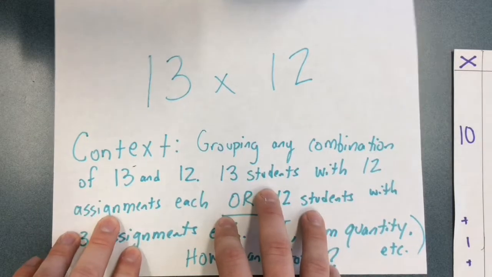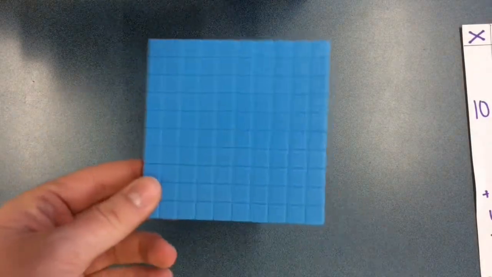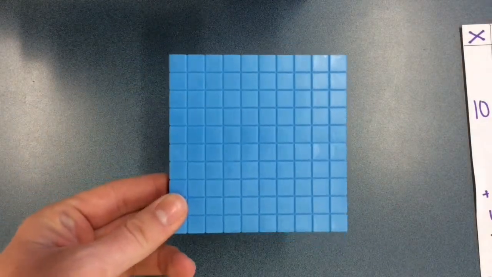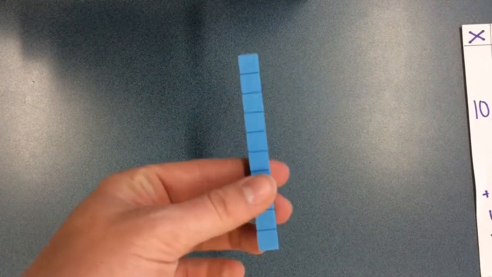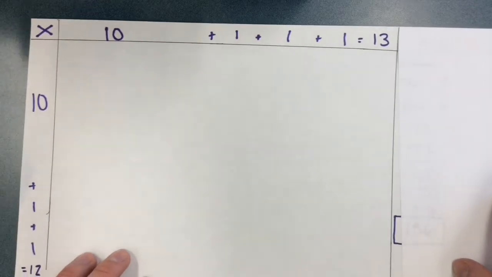So looking at it with base 10 blocks, we have the base 10 block of 10 by 10 showing 100 with dimensions. So we do the rows and columns here. And then we have base 10 blocks showing a 10, or a 10 by 1. And then we have our unit digit that we'll need for today.